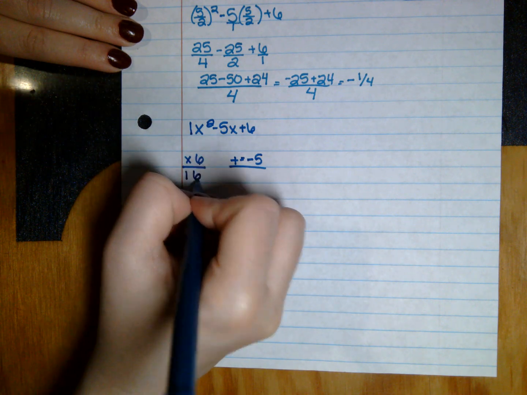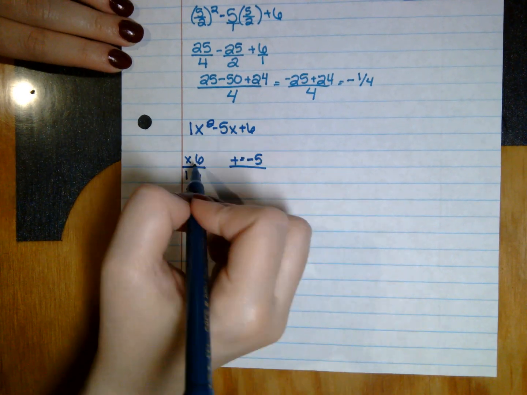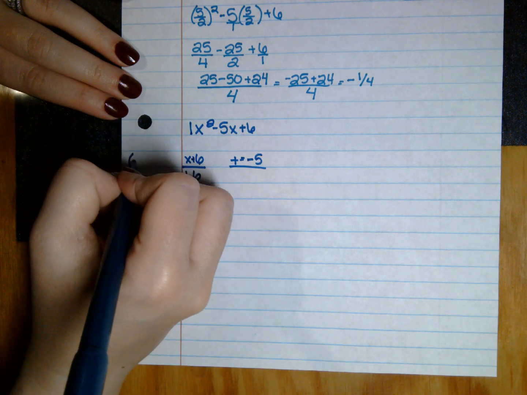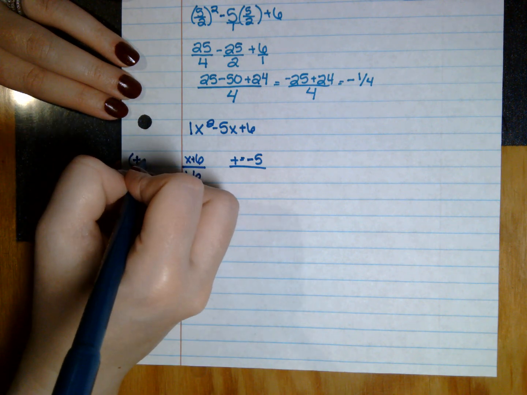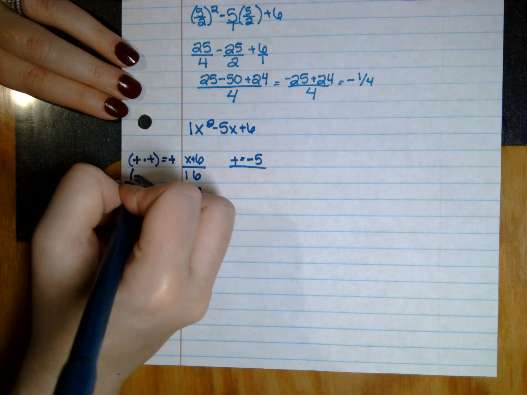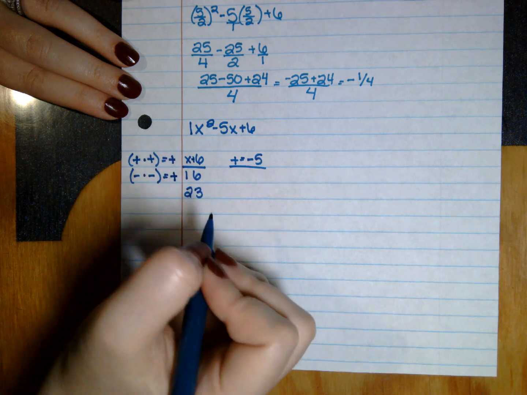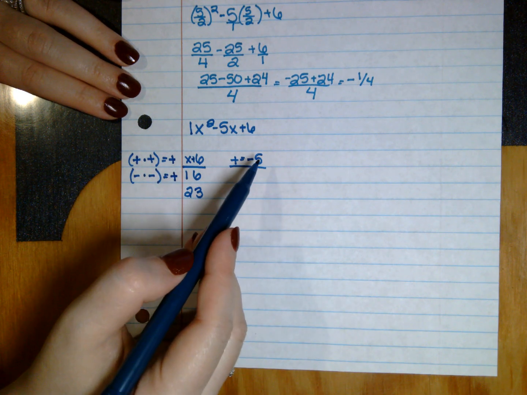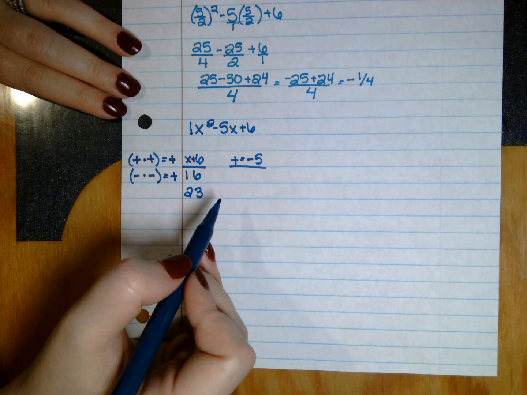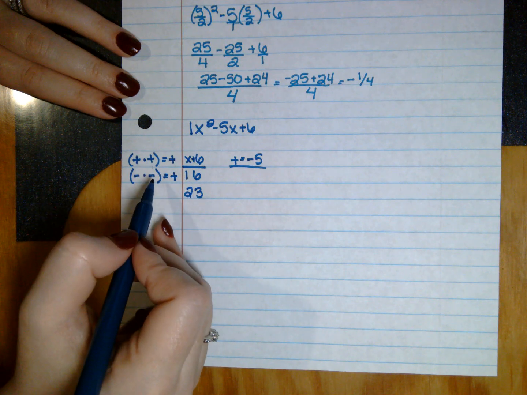So I have 1 times 6, 2 times 3. So we need it to be a positive, and we know the rules when multiplying: if I have two positives that I'm multiplying, it gives me a positive, or if I have two negatives that I'm multiplying, it's still going to give me a positive. So because I want this to be a negative 5, we're multiplying them, but they have to be the same sign.